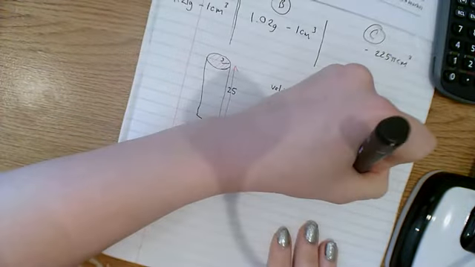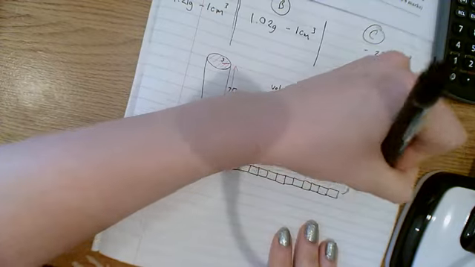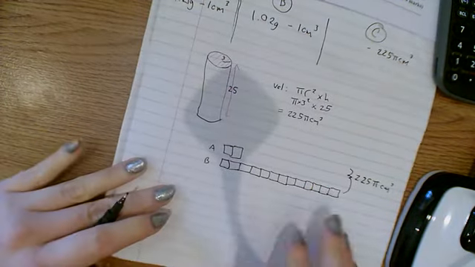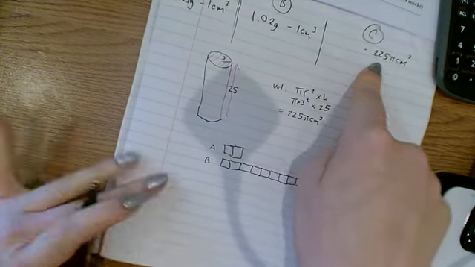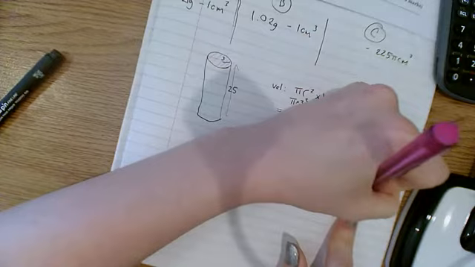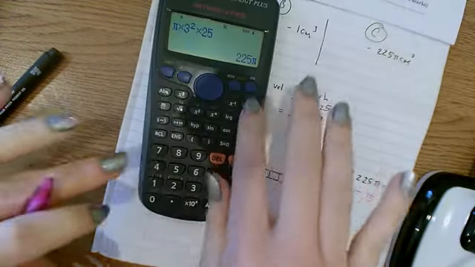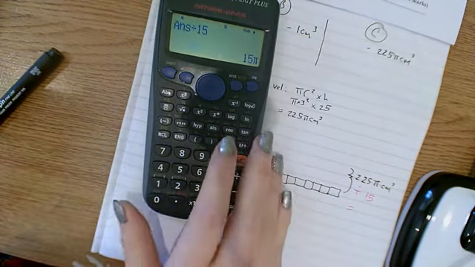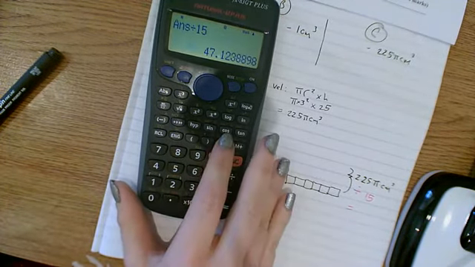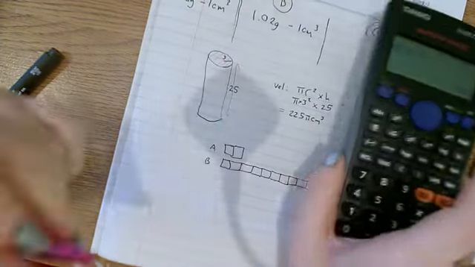And my ratio has got a value of 225 pi centimetres cubed. And I know that because it's the volume. So now if we do 225 pi divided by 15, because that's how many parts there are, we are going to get that each part is worth 15 pi. As a decimal, it's worth about 47. We're just going to keep it in terms of pi for now. So each part is worth 15 pi.